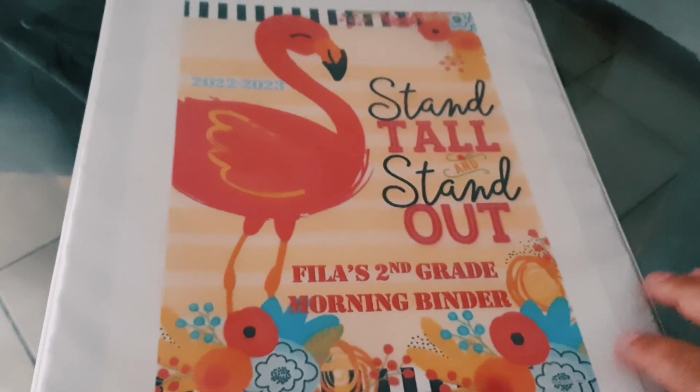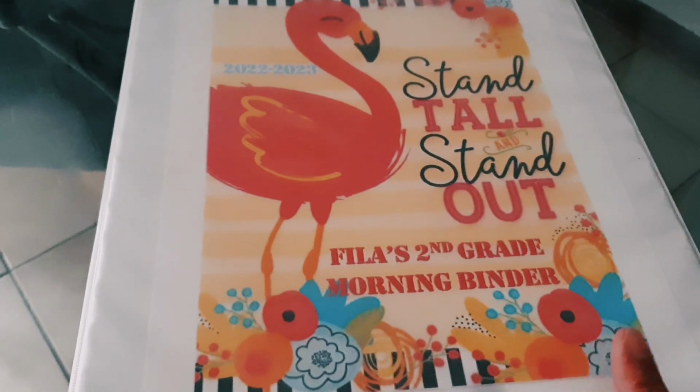I thought you guys would like to see a little flip through of that. I made a lot of the materials in here.